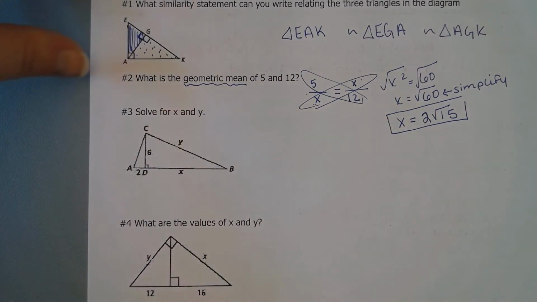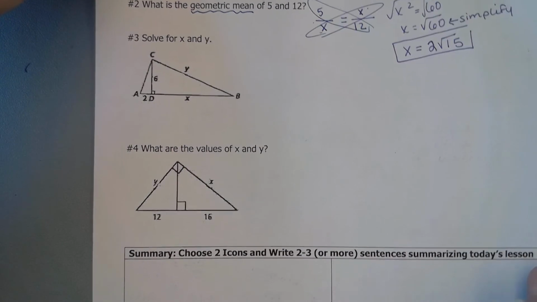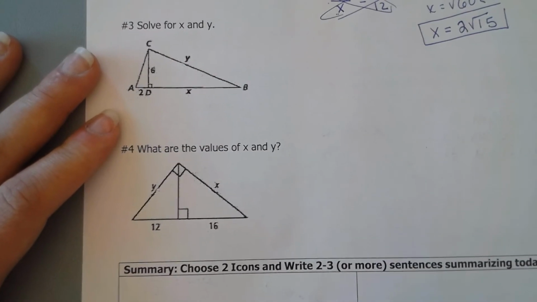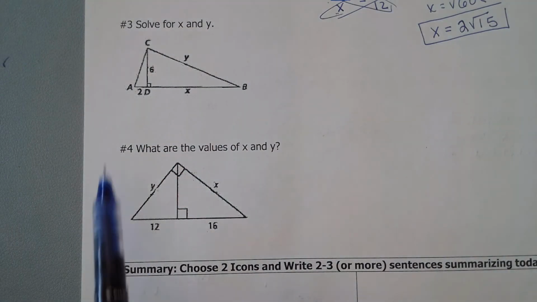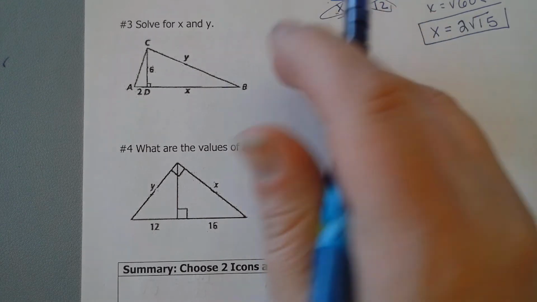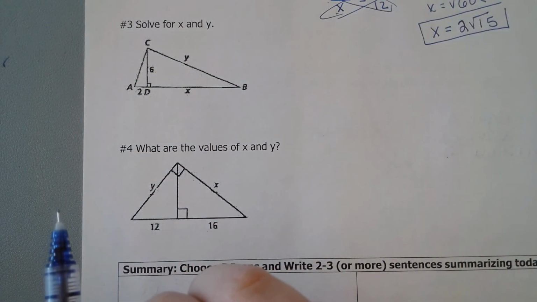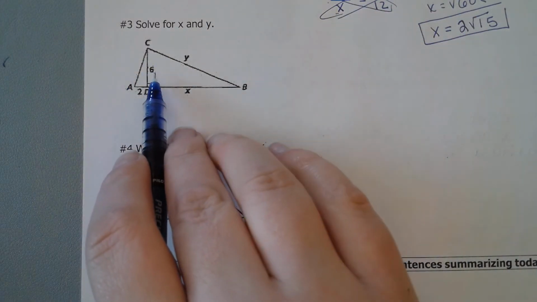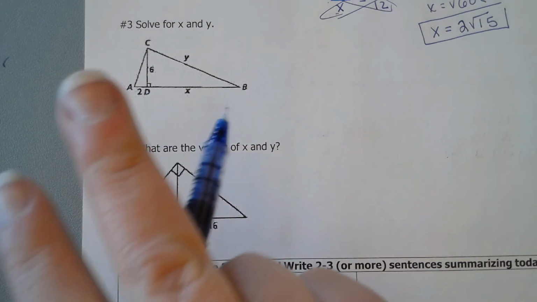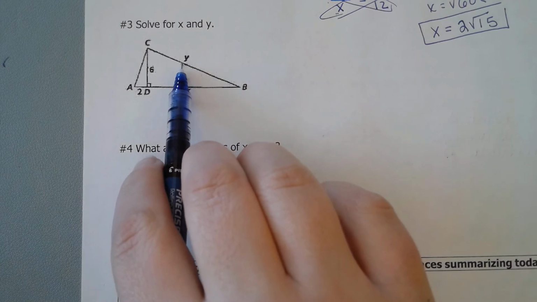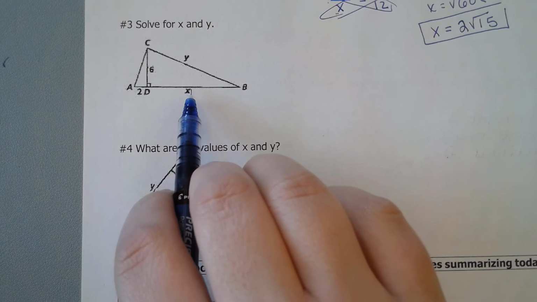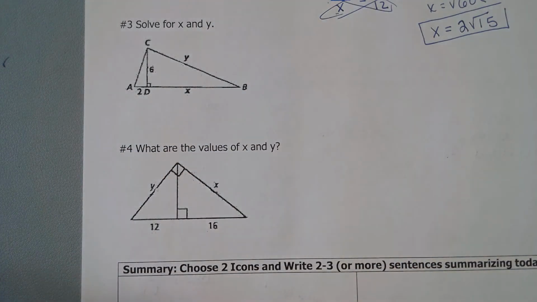All right, so now with questions 3 and 4, we're going to be getting into the main concept of today, which is how to use geometric means to solve for values of right triangles. So we're going to solve for x and y here first. Now remember, there were 2 different relationships that we learned about. 1, that the altitude is the geometric mean of the pieces of the hypotenuse, and 2, that the leg is the geometric mean of the entire hypotenuse and its closest part. We need to find x and y.